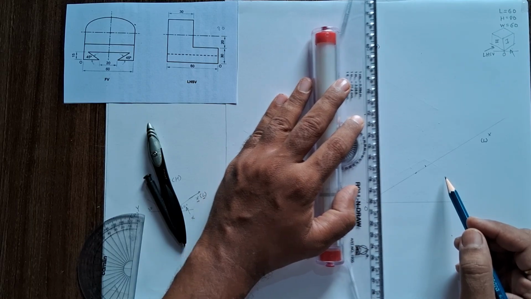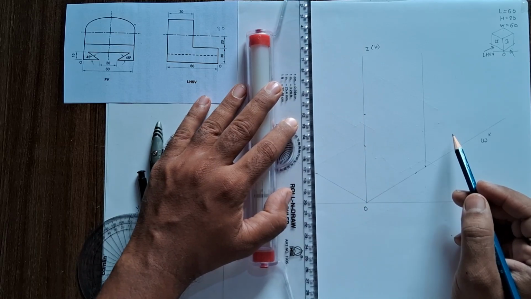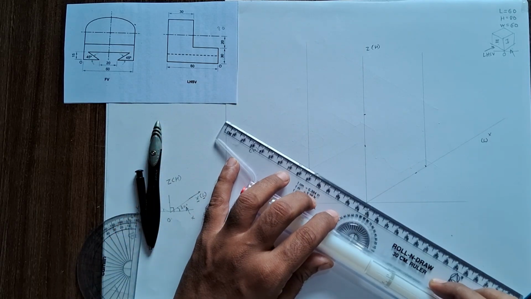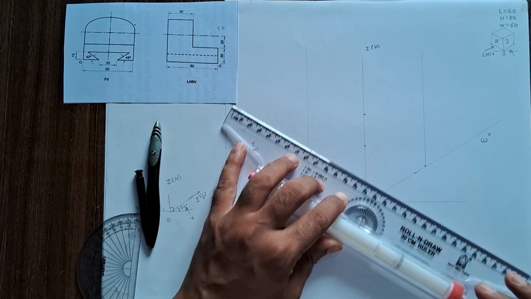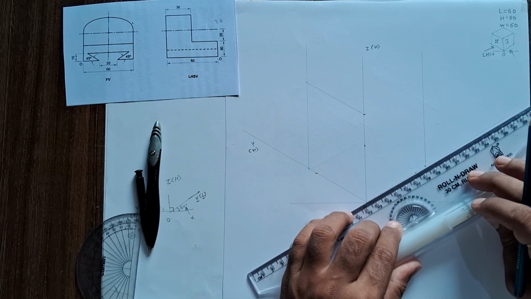So adjust your ruler along the Z axis and draw the Z axis, 80 mm distance.